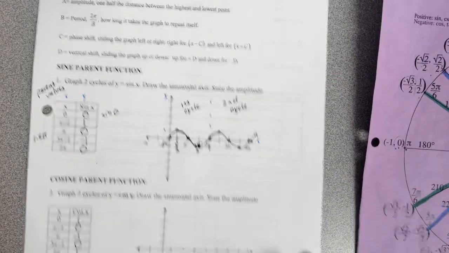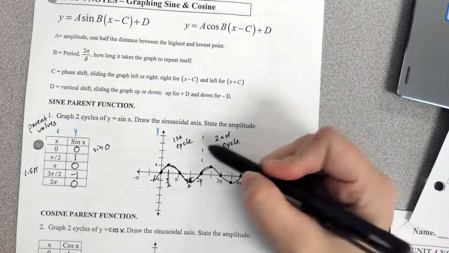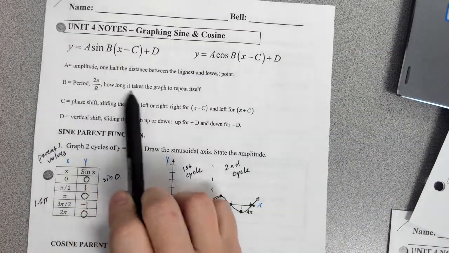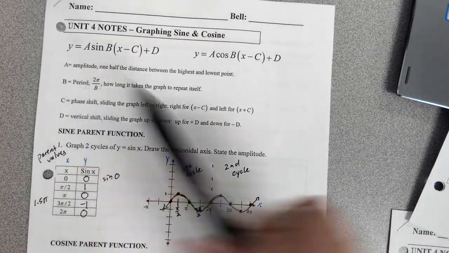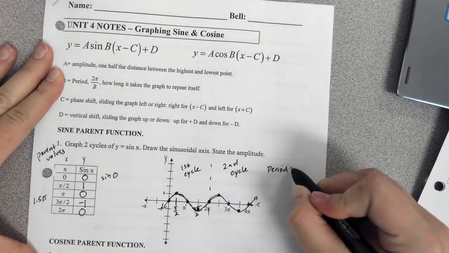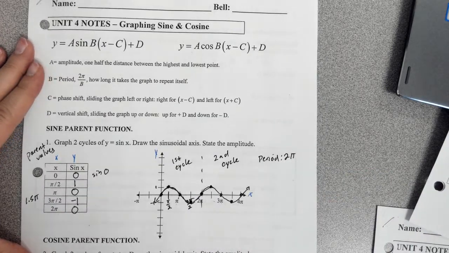Now let's talk about some of the features of the graph here. Because we say that this is the first cycle, the length of how long it takes to repeat itself, or the period from when it starts to when it ends, we would say the period is 2 pi before it starts repeating itself and doing another cycle.